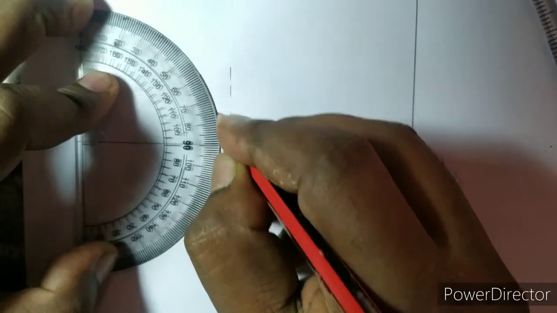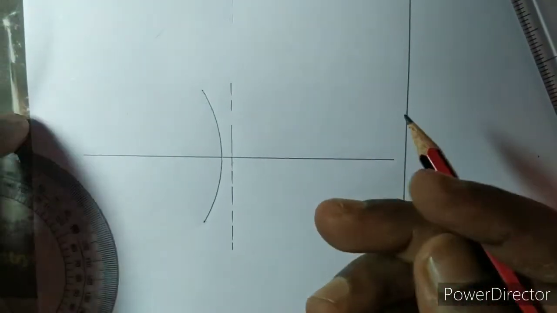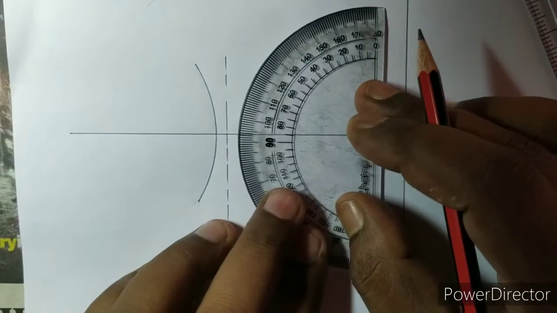Let's make a curve from opposite side also.